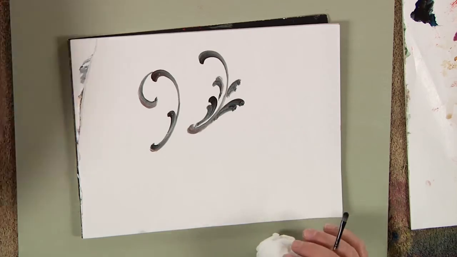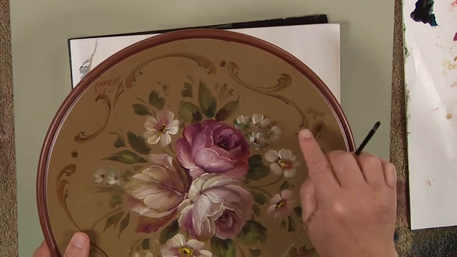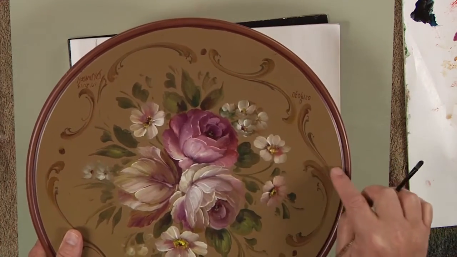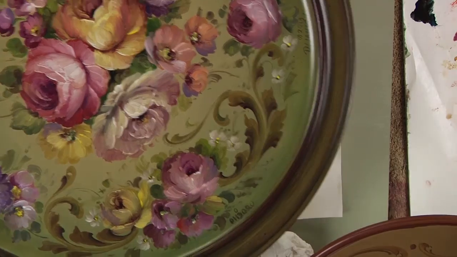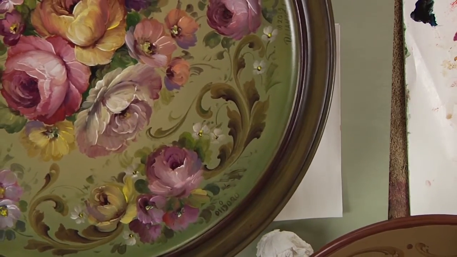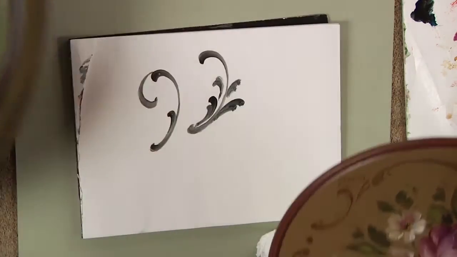So when you look at this one right here, you would say this is more of a Regency style scroll, with little liner work coming here. This one that you see here, what kind is that? That's more Rococo. That's a Rococo style.